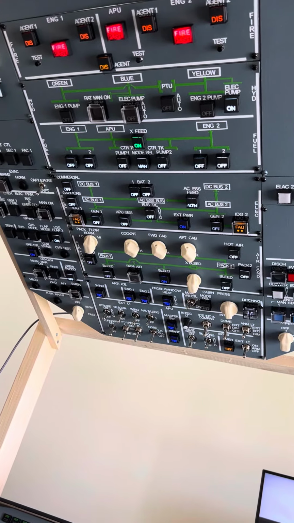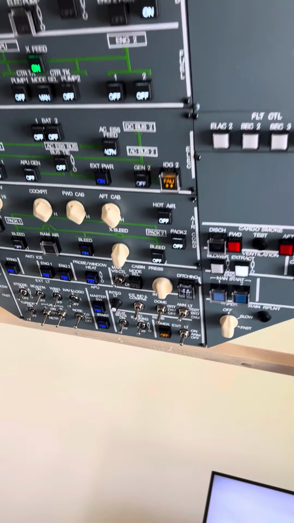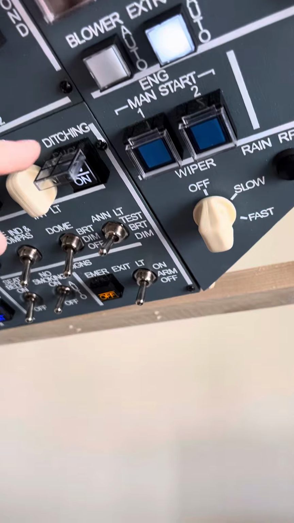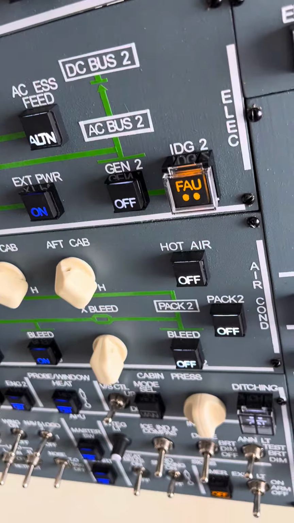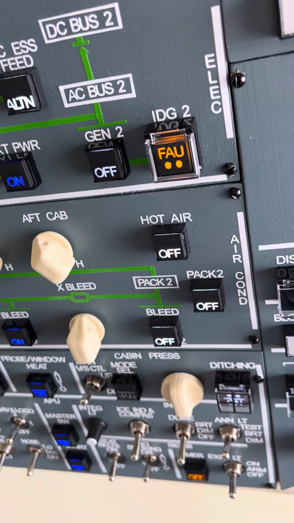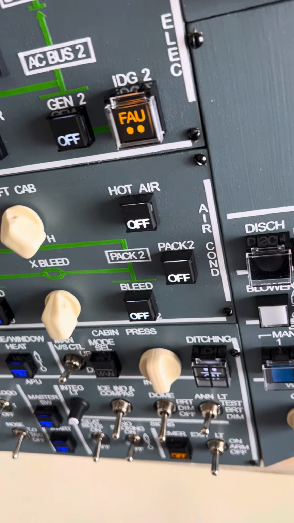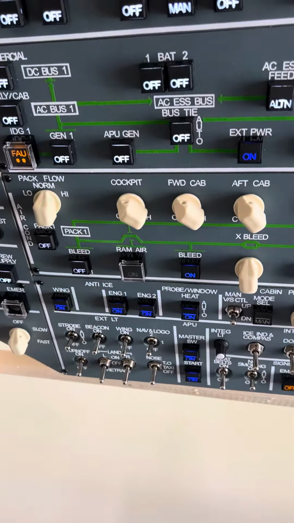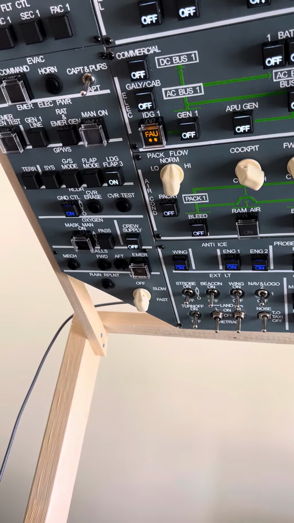So everything that's wired in now lights up, which is good. You see I've got the extract override button there, and we've got the ditching push button as well. It is behind a guard, so you can remove the guard to access it. Same with the IDGs as well. The stickers I used were too big to write fault on there, so I've had to abbreviate some of the words to get the lettering to fit onto the switch. But it gives a good impression.